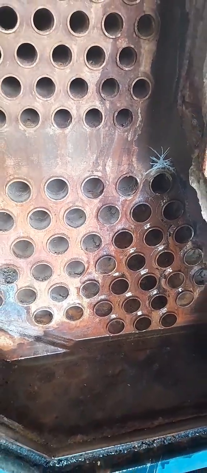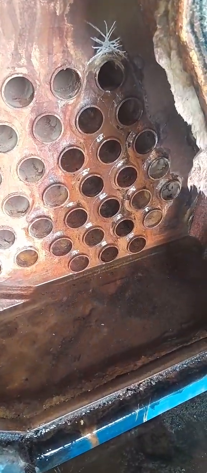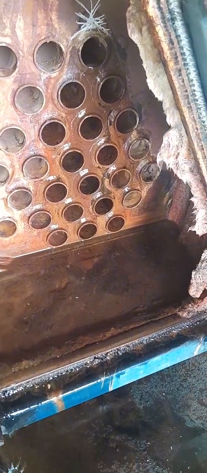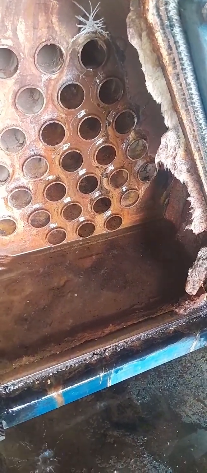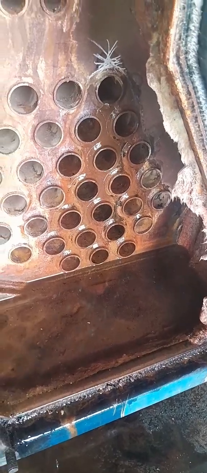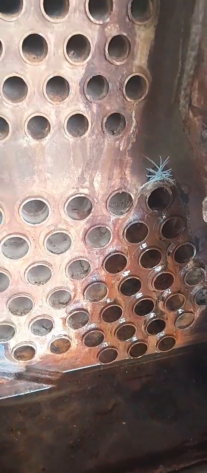Also, we talked about the hardness. The hardness should be 0. That means all the hardness in the water before it gets to the boiler needs to be eliminated. For us to be able to eliminate hardness from the water, we need to install a softener that will remove the hardness from the raw water that comes from the borehole before it gets to the boiler. So the hardness should be 0 ppm in your boiler.